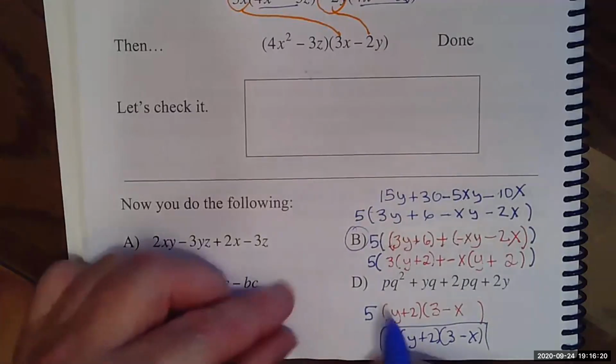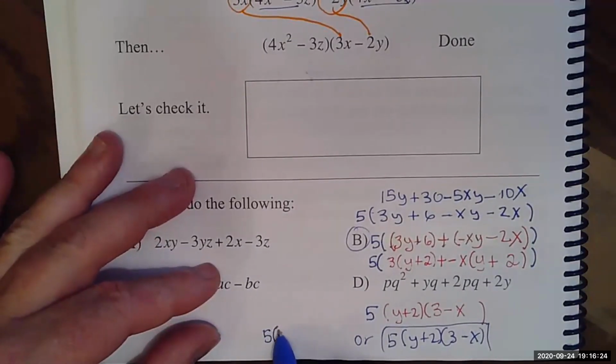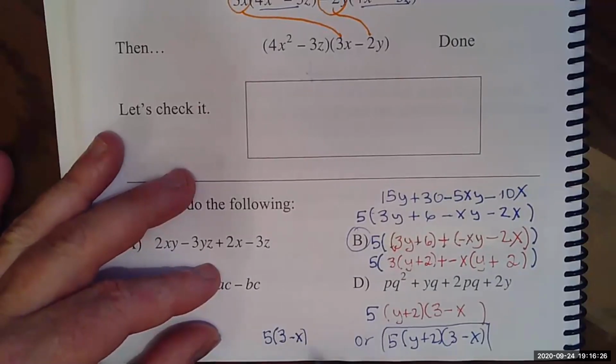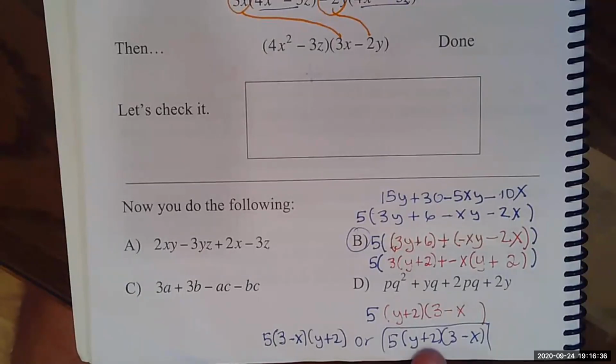How about 5 parentheses 3 subtract x times y plus 2. Is that acceptable as well? What property allows me to go and do this? What property from day 1? Day 2, day 1, day 2. Commutative property of multiplication. Thanks, John. That's exactly right.